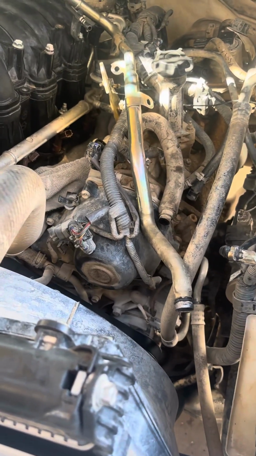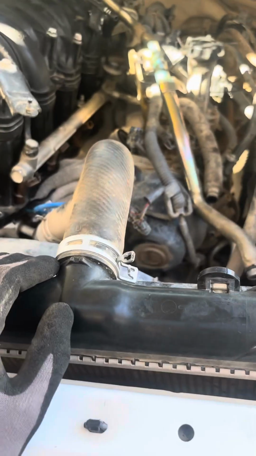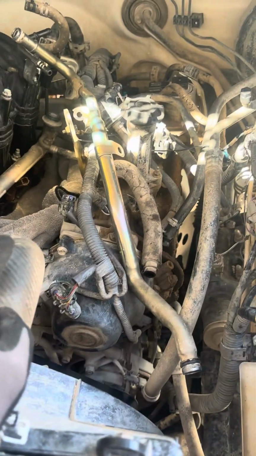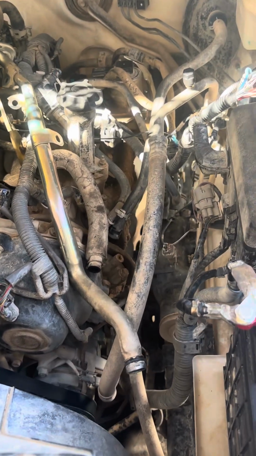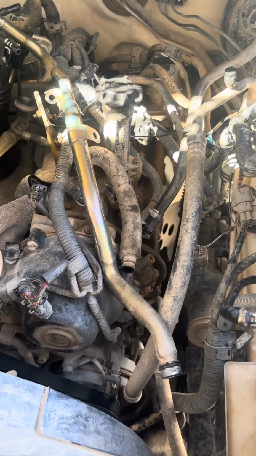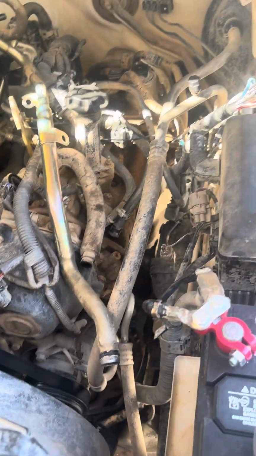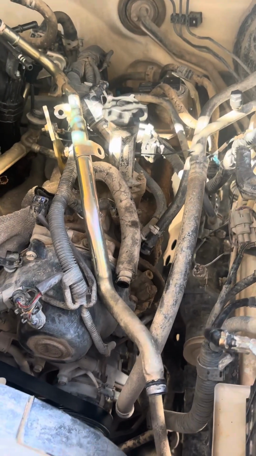So I realized that there's an underlying issue. This time the code could be cleared. Before, the code could not be cleared, because of the grounding problem. Now that was solved, the code was able to clear. But it will keep coming back anytime I cold start the truck, because the secondary air injection system still has a problem.